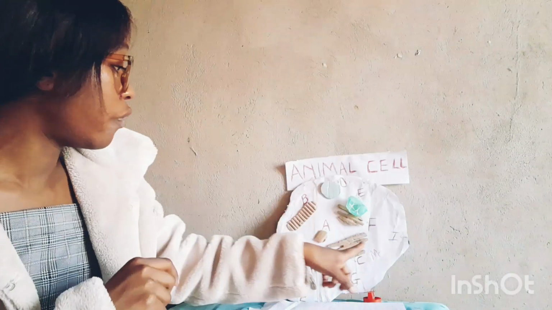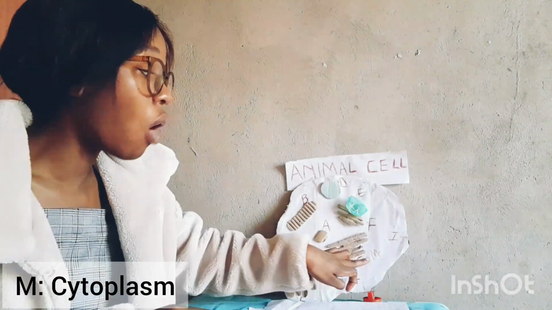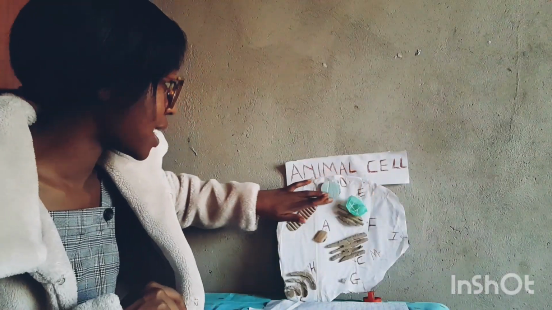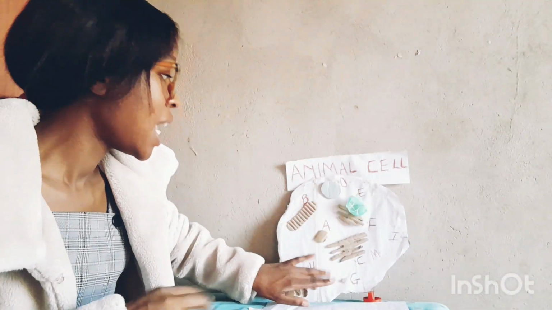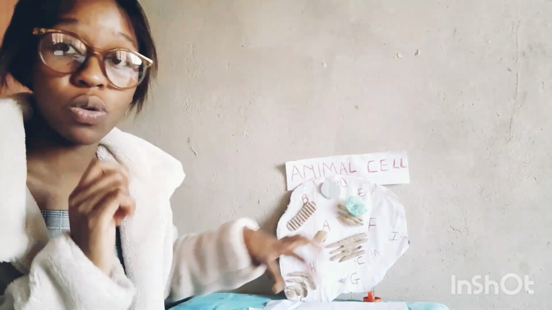Okay, so let's move on to our structure labeled M. Our M structure here, we call it the cytoplasm. The cytoplasm is the whitish part here, all the whitish part. It is a jelly-like liquid that is found within the cell. It contains all the organelles. Organelles are the small structures that are found within the cell.